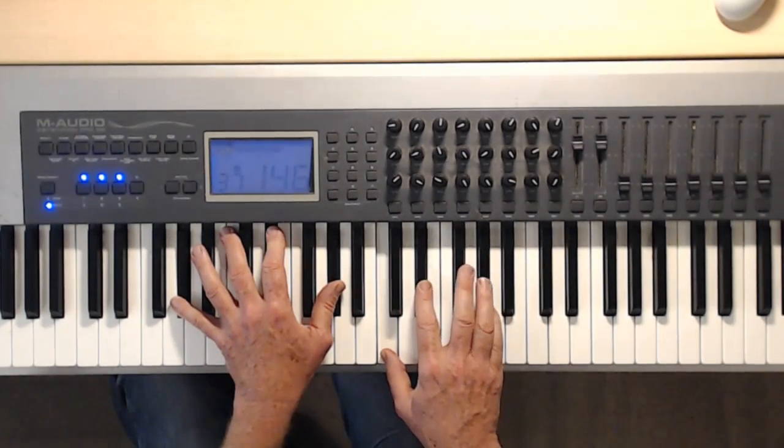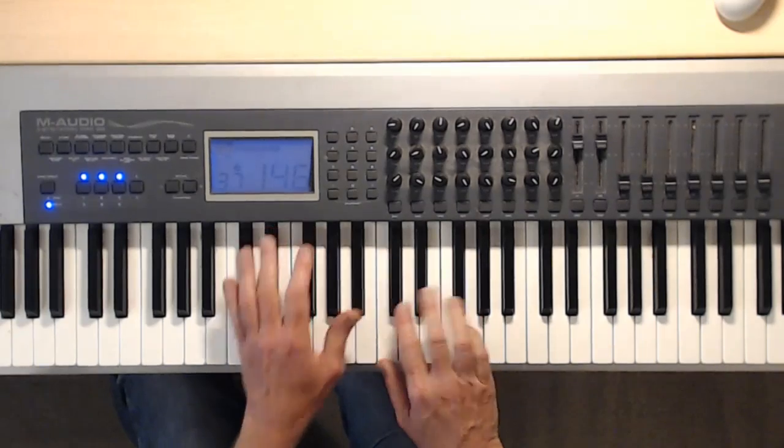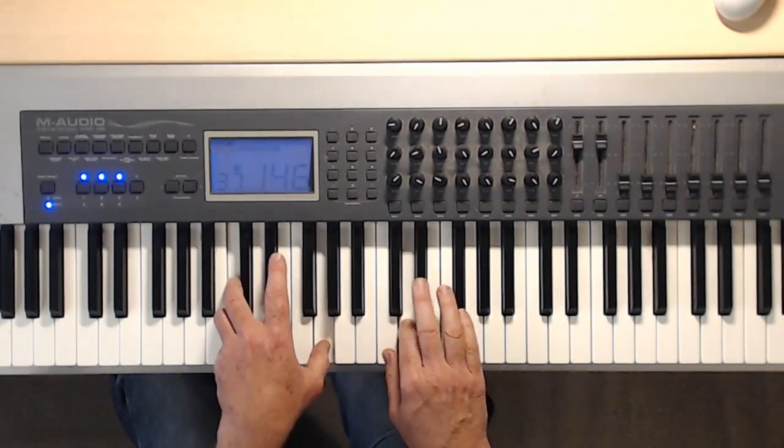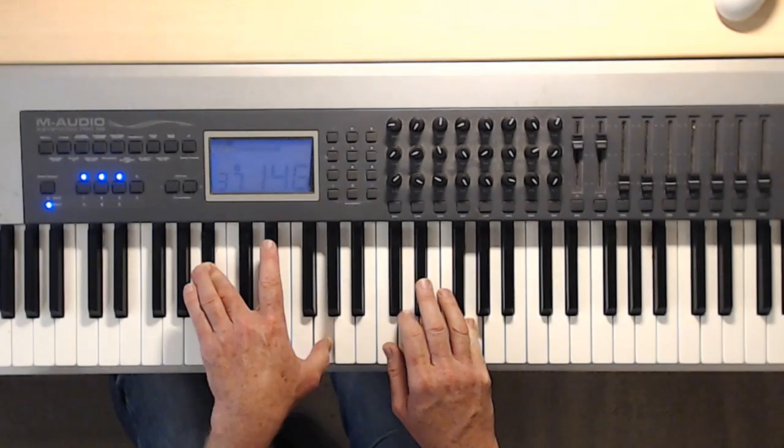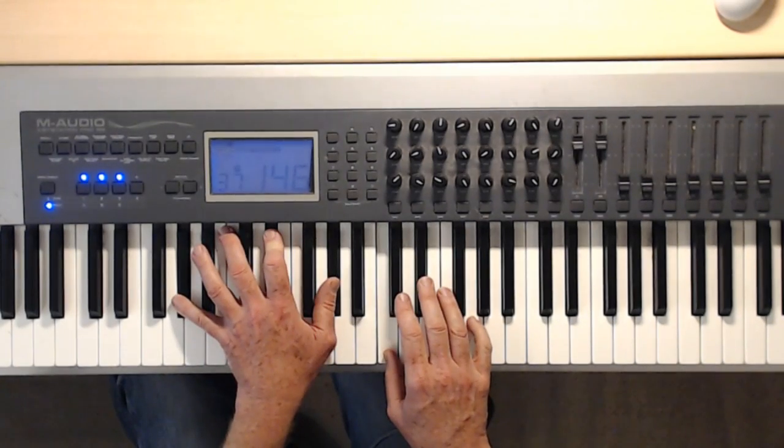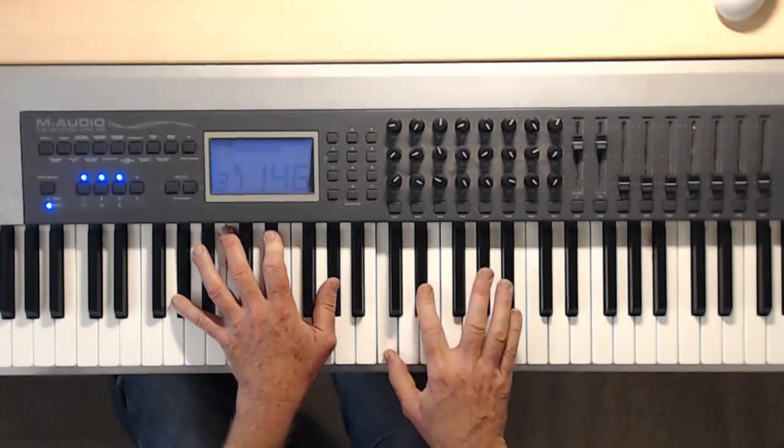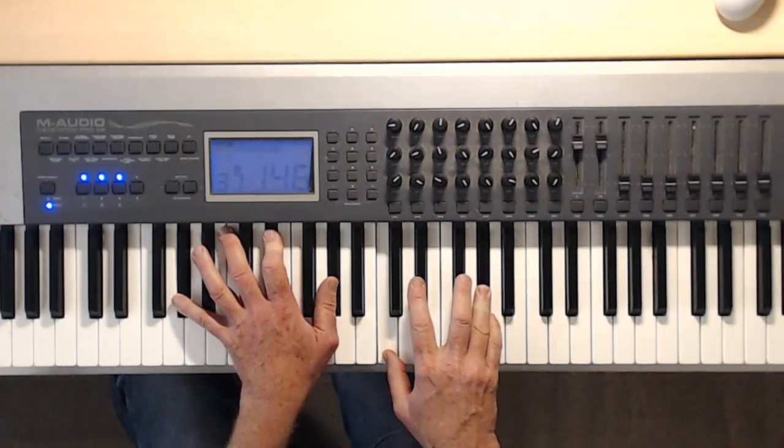There's a good idea coming here. Oh, that's quite nice. Okay, so we go from C minor, walk it down to A flat, little sus2, then back to E flat.